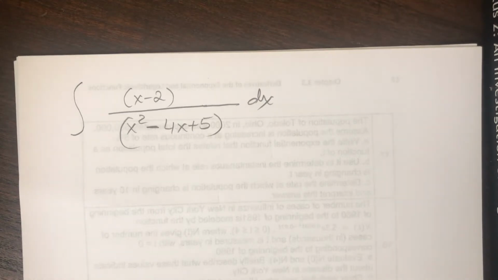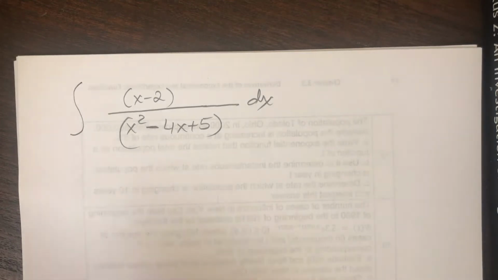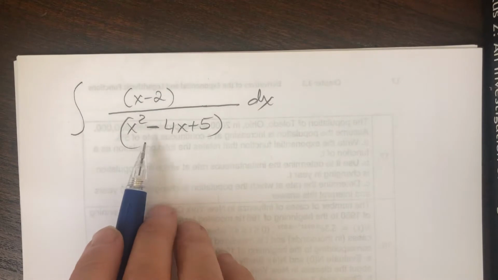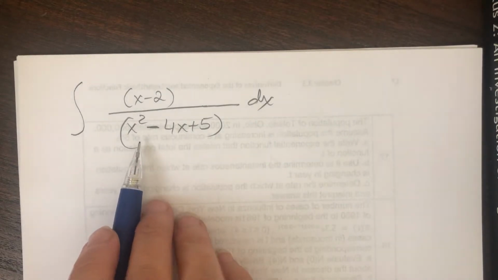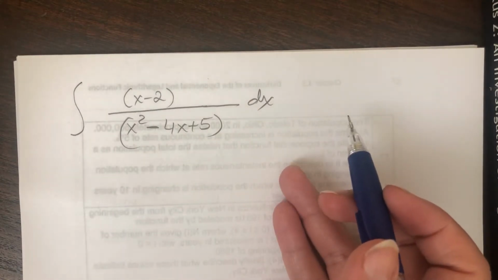All right, you guys, let's continue. And I put up another example of the substitution rule. So, what am I going to do with this? Well, I need to think about an inside function, right?